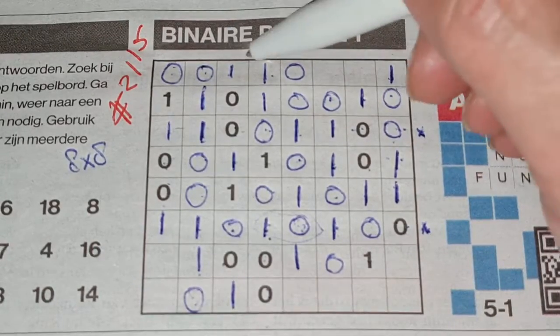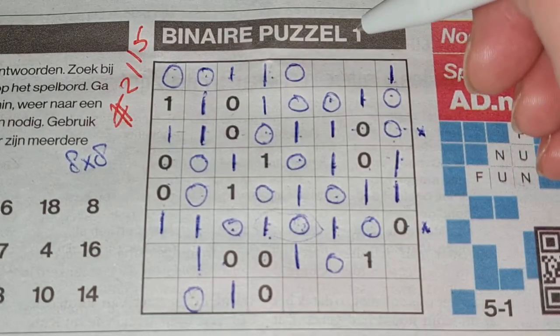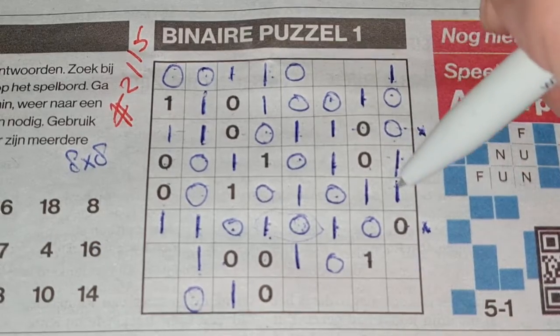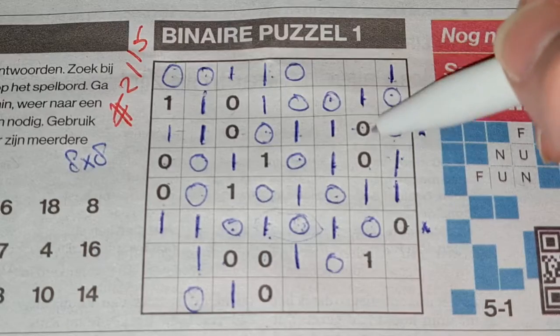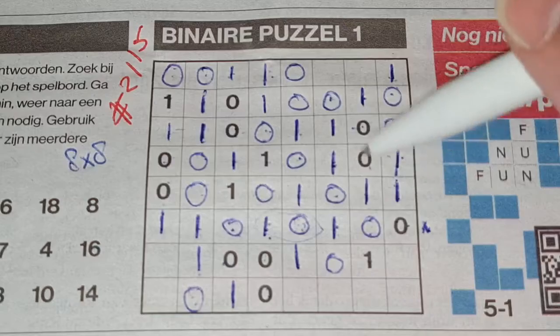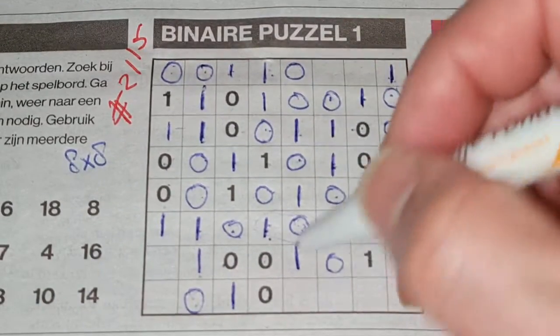Then we have here 3 ones. If I place... No. I need to compare again. Nope. 1, 2, 3, 4. 4 O's. So the rest are ones.